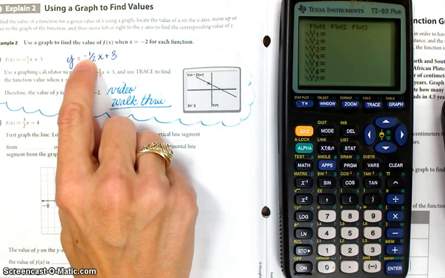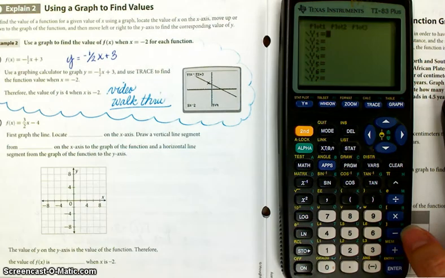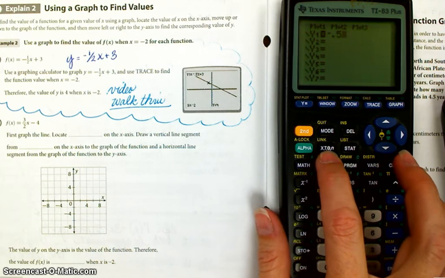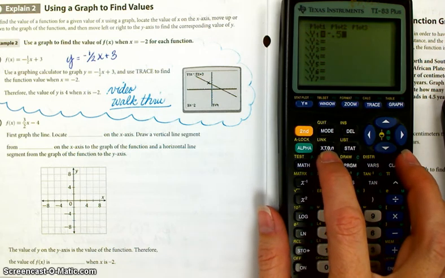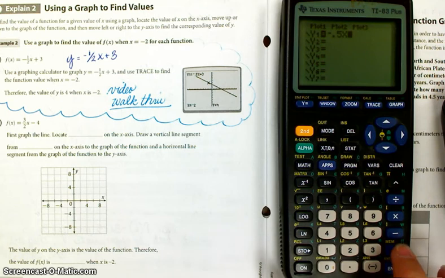That is a negative sign. The calculator is not going to understand if you try to use the minus, because that's like saying you're going to subtract it from something. The sign on it is negative, so make sure you use the negative sign down here. So that's negative 0.5, because that's the decimal equivalent of one half. Then I'm going to use this button with the X,T,theta on it. I press that, and it gives me an x, and then I say plus 3. All right, so there's my equation.